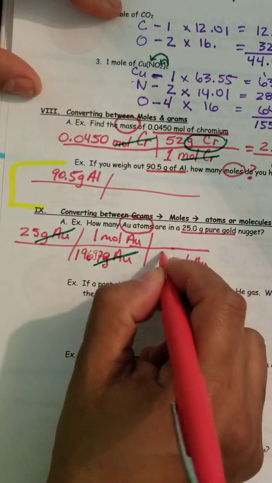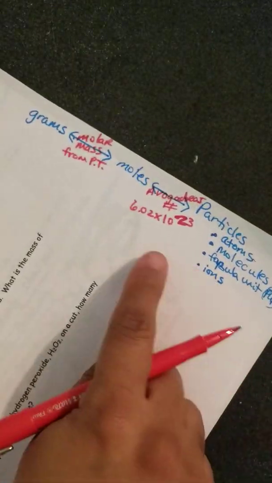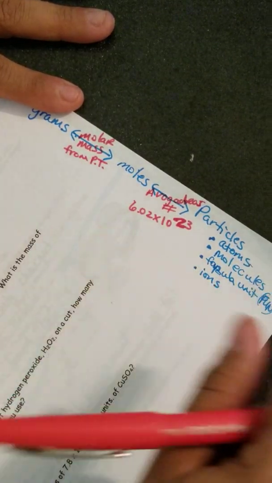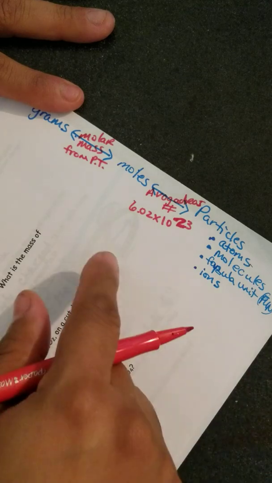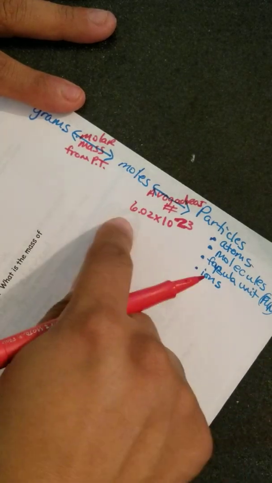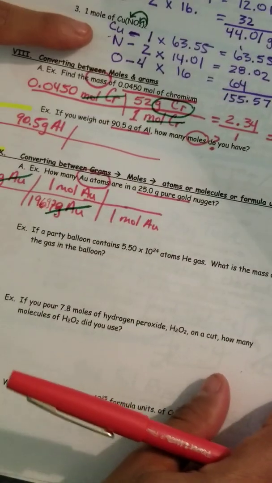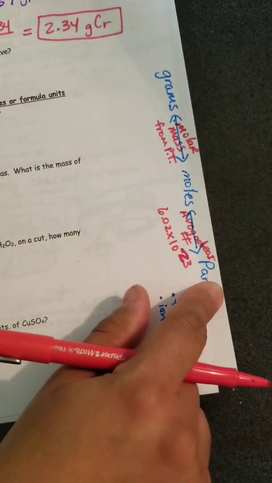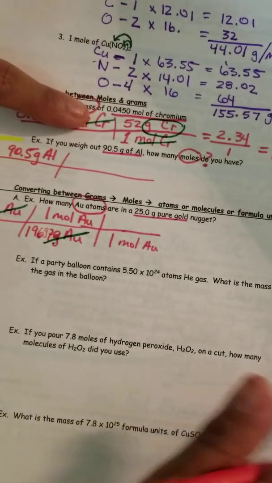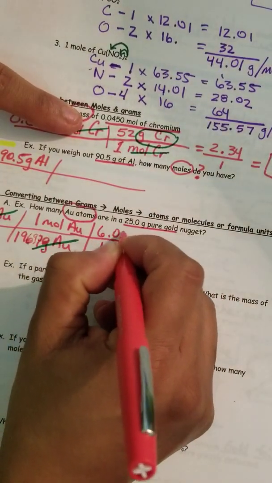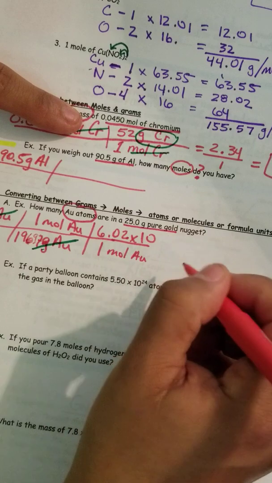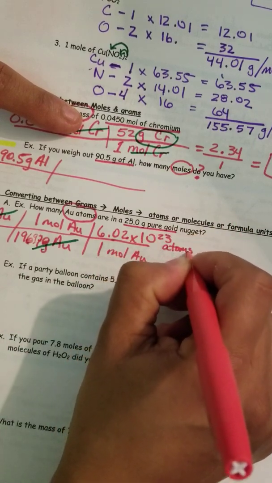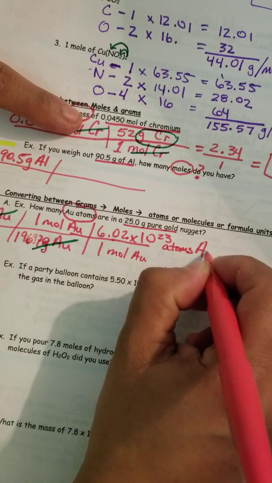And I know that 1 mole of anything, 1 mole of a compound, 1 mole of atoms, 1 mole of ions is equivalent to Avogadro's number. And so if we're ever going to be in this section of this little flow chart, you must use Avogadro's number, which is 6.02 times 10 to the 23rd atoms of AU.